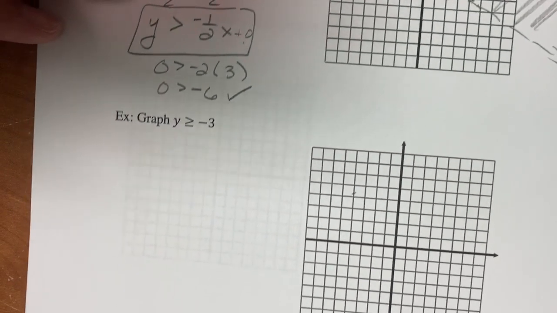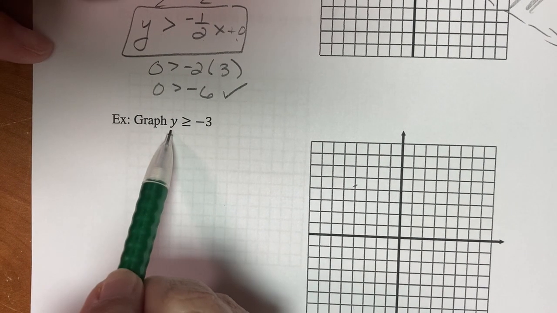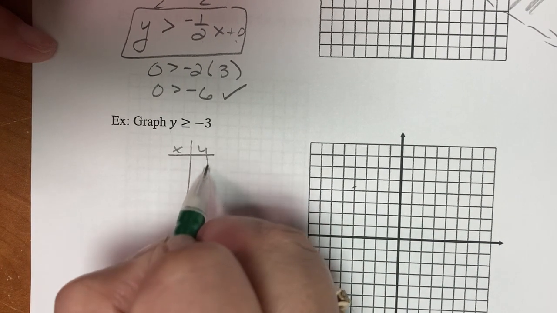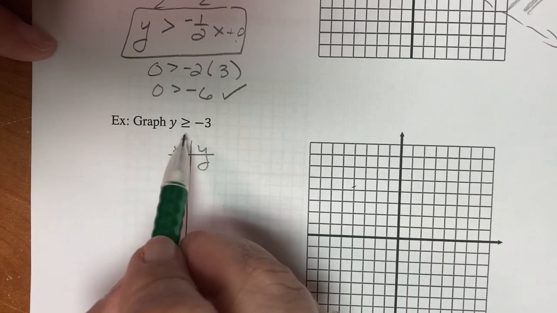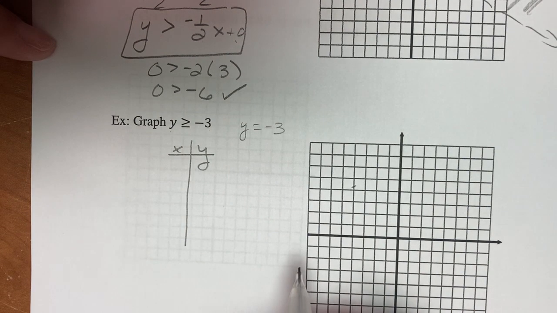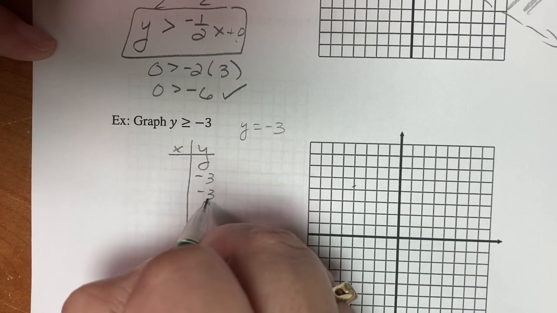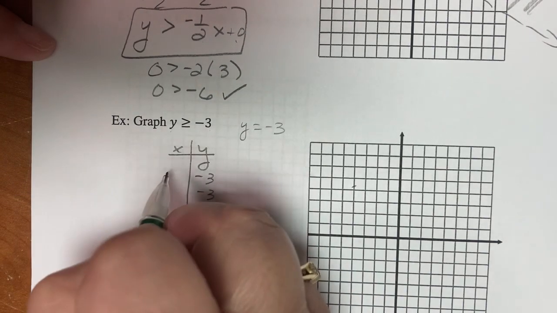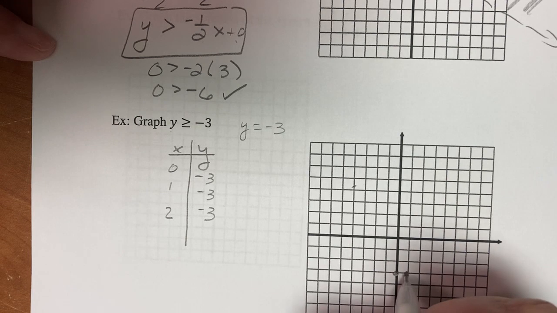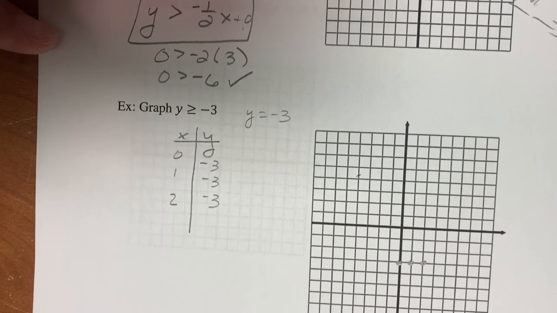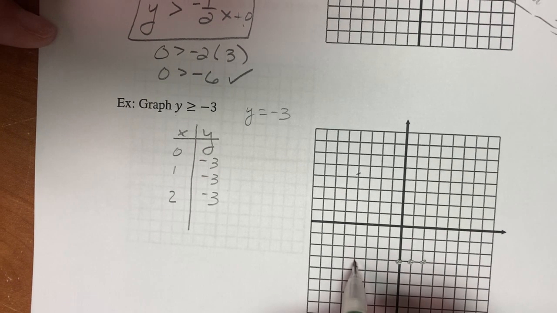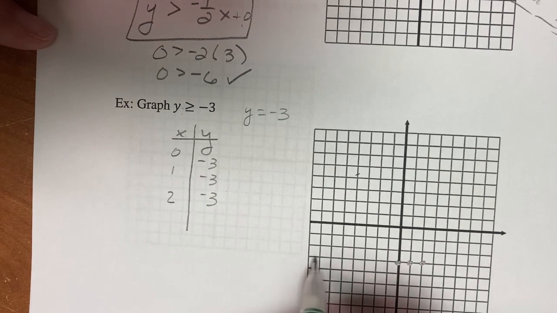Now remember, there's a couple of special types of lines. Look at this one. It's missing the x. So one way I taught you to graph these, or I reminded you to graph these, is remembering that if I'm graphing the boundary line, which is y equals -3, that means y is always -3. x can be anything. So (0, -3), (1, -3), (2, -3). Or you can just memorize that if it's missing the x and it's a y equals, it's a horizontal line. It's going to be solid because of the equal to.